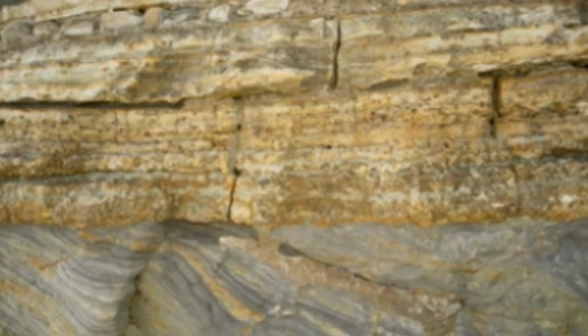Nonconformity. Nonconformities occur when sedimentary rocks are deposited on top of older igneous or metamorphic rocks. This type of unconformity represents a transition from erosion of the underlying hard rocks to the deposition of sedimentary layers on top of them. Nonconformities are significant because they provide evidence of uplift and erosion of older rocks followed by the deposition of new sedimentary layers.